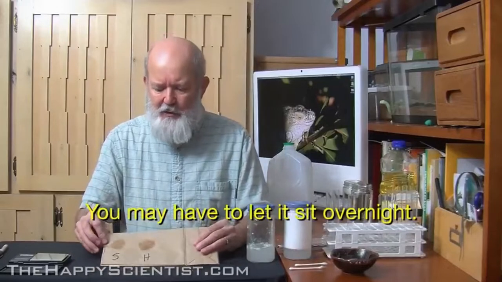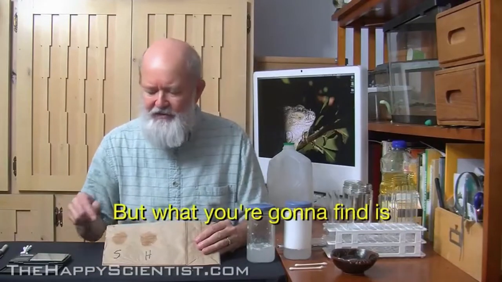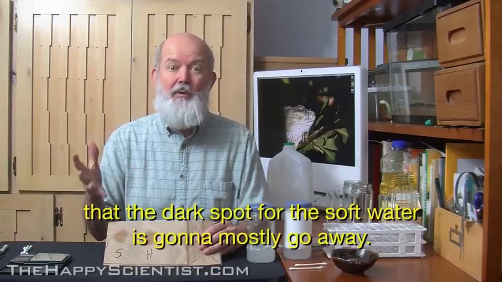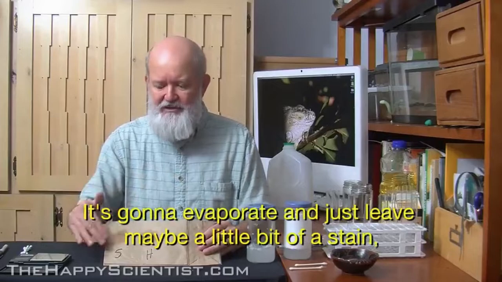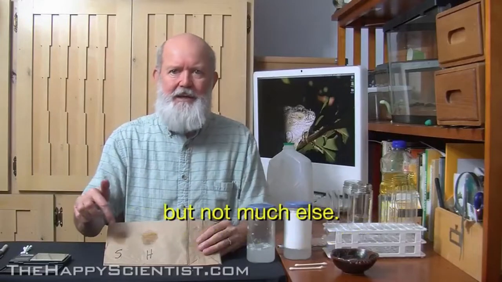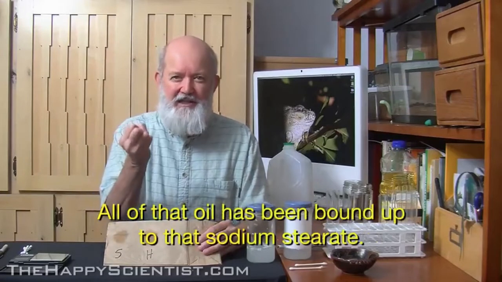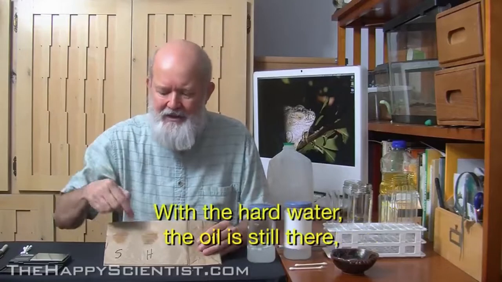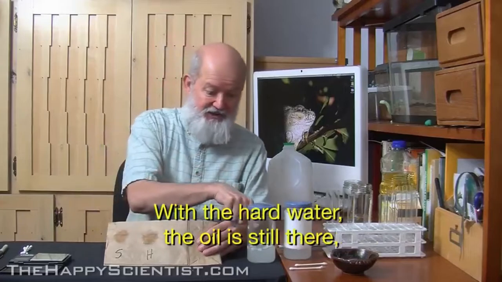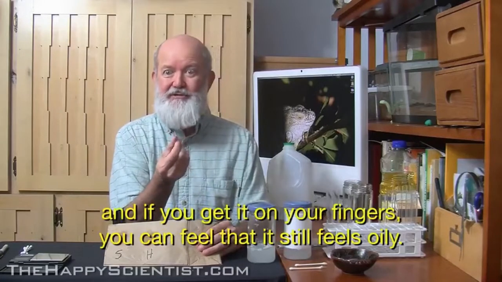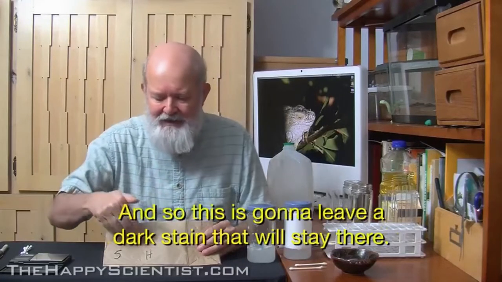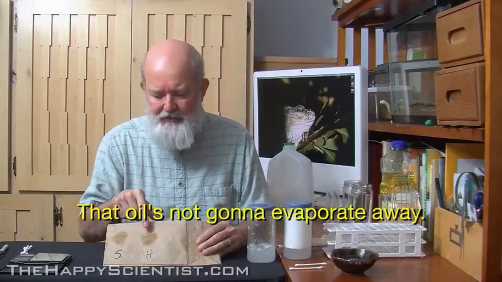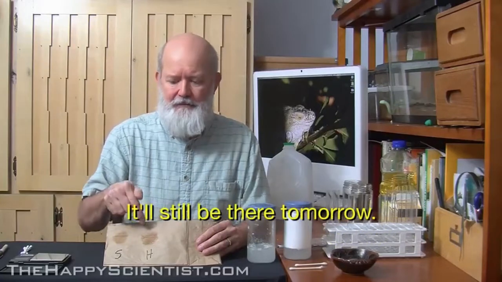You may have to let it sit overnight. But what you're going to find is that the dark spot for the soft water is going to mostly go away. It's going to evaporate and just leave maybe a little bit of a stain, but not much else. All of that oil has been bound up to that sodium stearate. With the hard water, the oil is still there. And if you get it on your fingers, you can feel that it still feels oily. And so this is going to leave a dark stain that will stay there. That oil's not going to evaporate away. It'll still be there tomorrow.